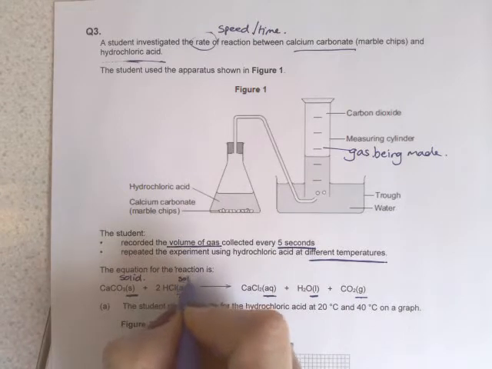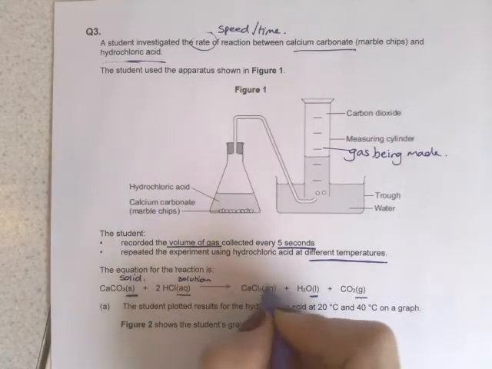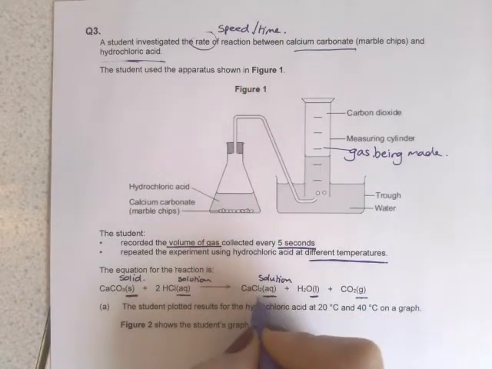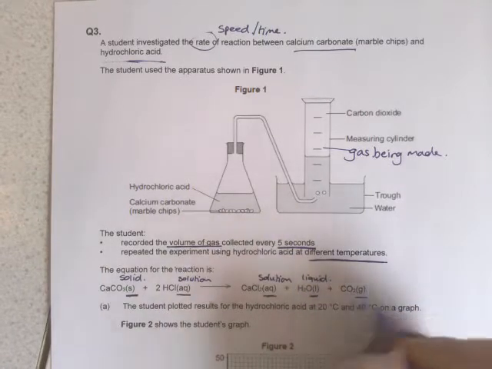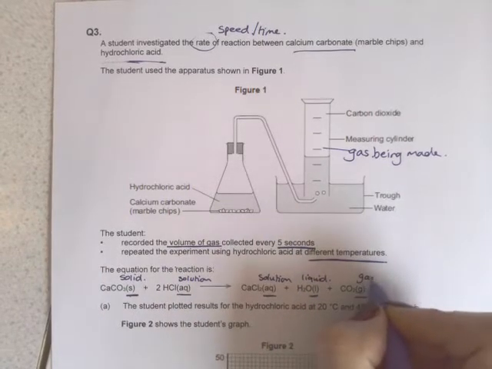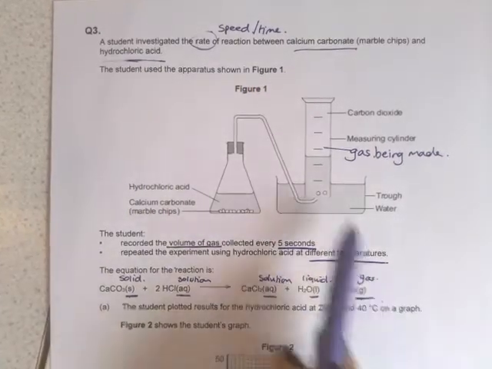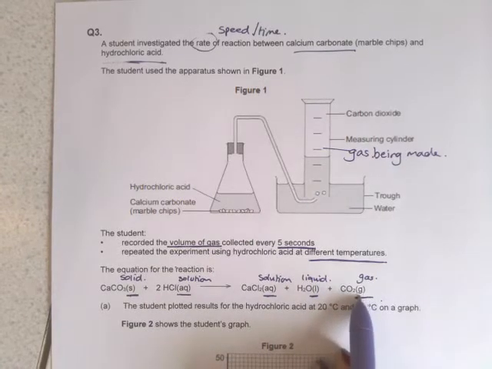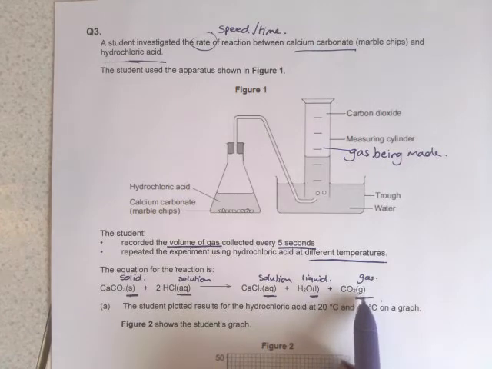I've got a solution of acid that makes a solution of calcium chloride. It makes water, which is a liquid, and carbon dioxide, which is a gas. So if they ask how do I know that there's a gas being given off, or what is the gas, if I look for that G, it tells me what the gas being produced is.